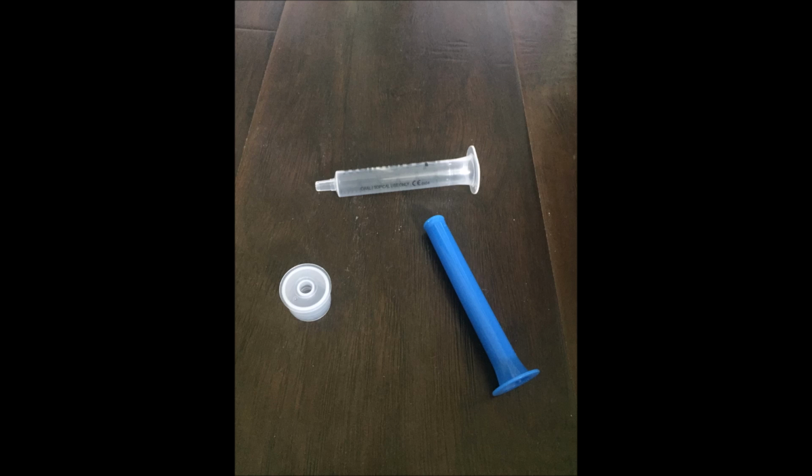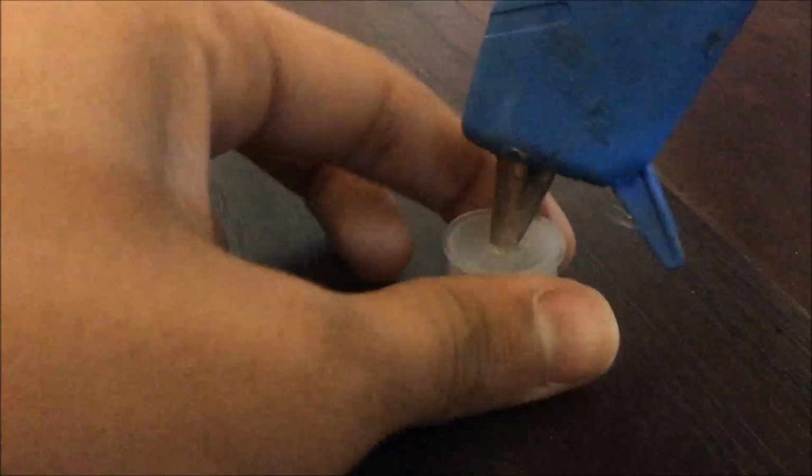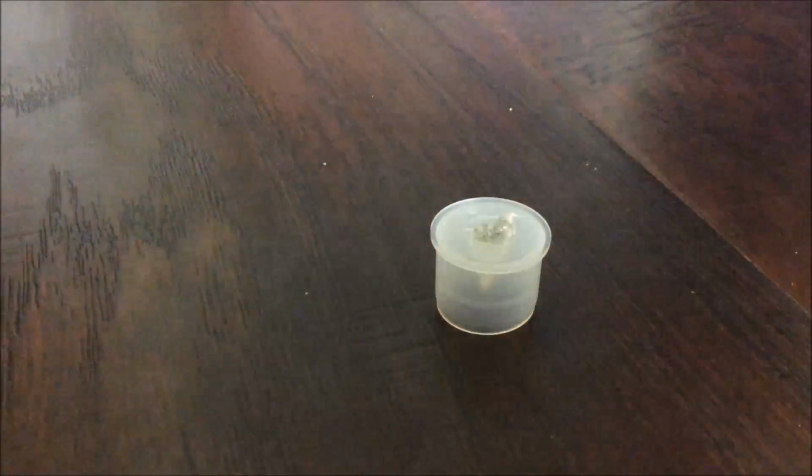To display this experiment, I'm using a syringe holder, a 5-pound weight, and a 10-pound weight. I hot glued the end of the syringe in the hole the syringe stands in, so no air could get out or in.